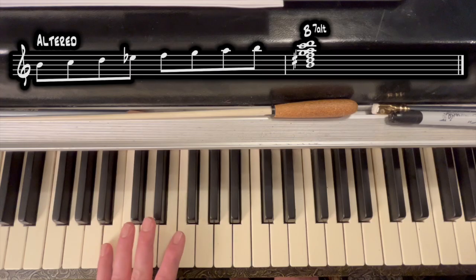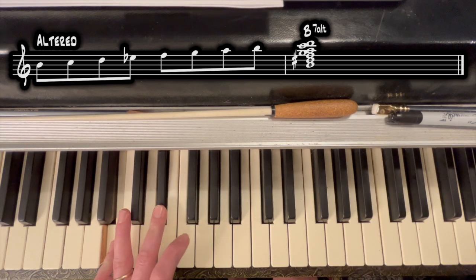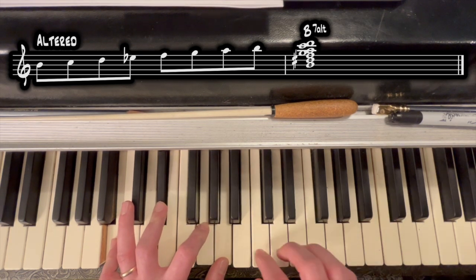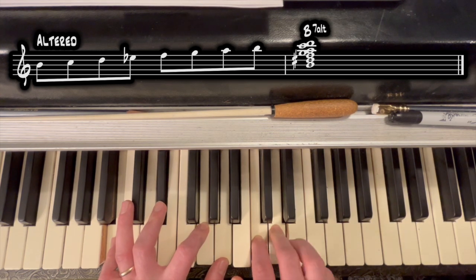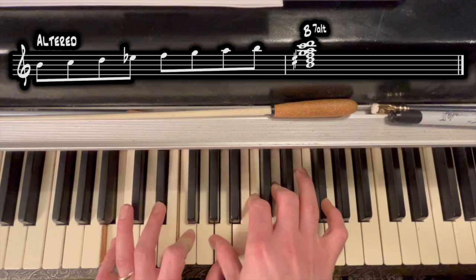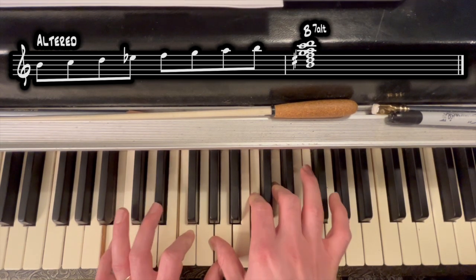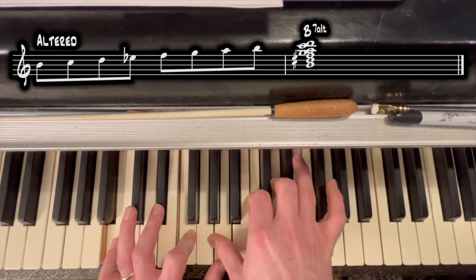So, if, for example, we have a B altered chord, that's going to be the 1, the 3rd. Now, it's not going to have a 5 in it. Instead, we're going to have a sharp 5, the flat 7, and then we have both the flat 9 and the sharp 9, as well as the sharp 4. Now, there's a better way to voice this, but for now, as we're showing you on the piano here, that gives you all of these notes.